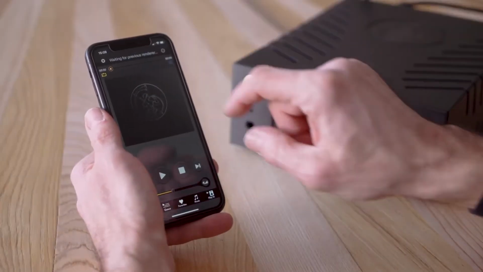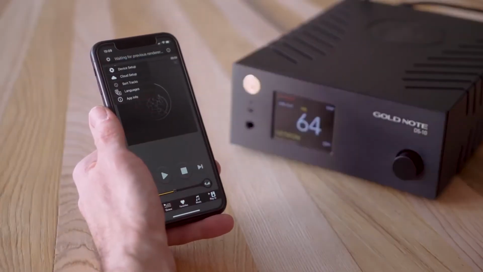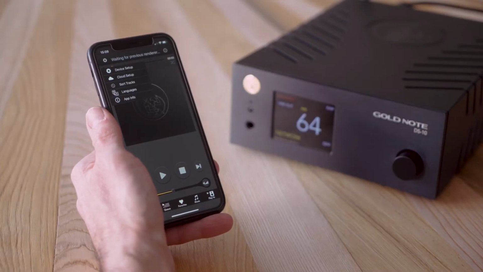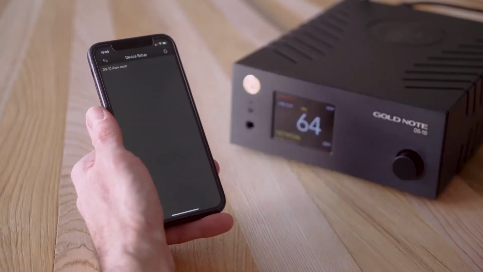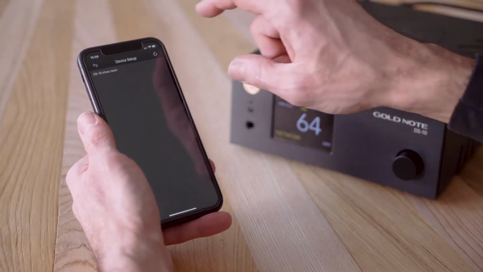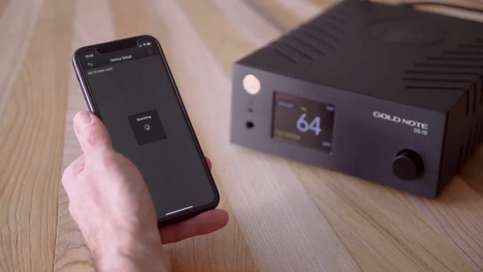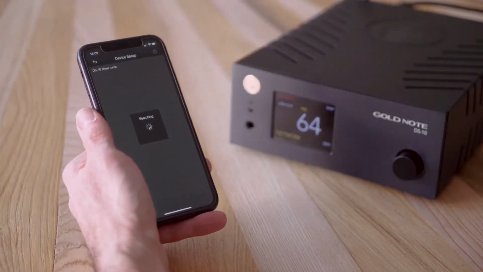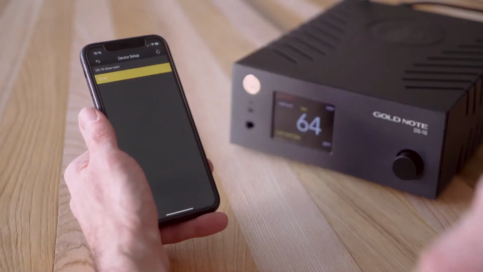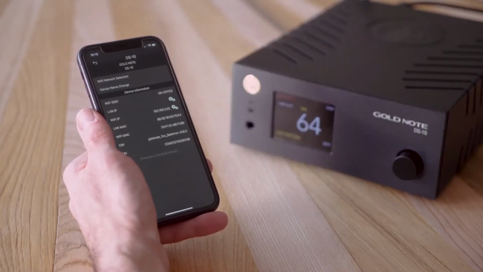Tap the Settings icon to access the device setup and the cloud setup. Go into Device Setup to see all the units currently connected to your network. If your unit isn't listed, tap Refresh to search for new devices. Tap a unit to see information about the network, such as the IP address of the unit, or change the Wi-Fi selection as well as the name of the unit.